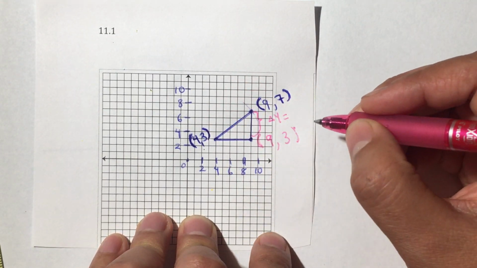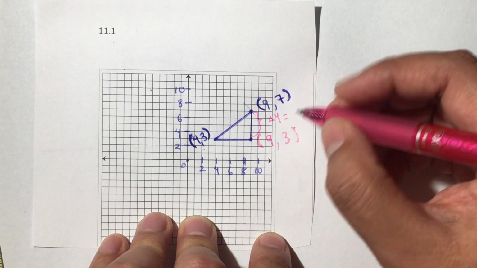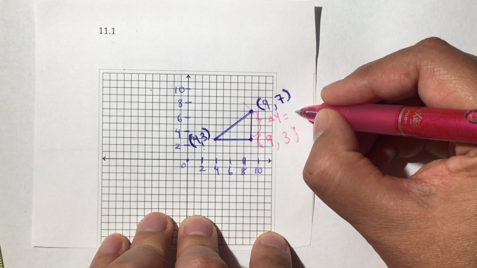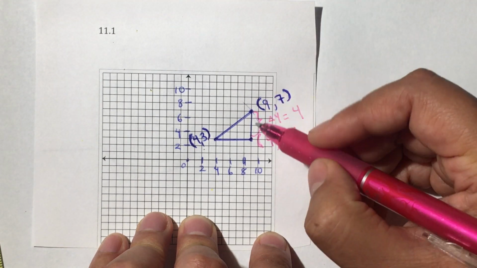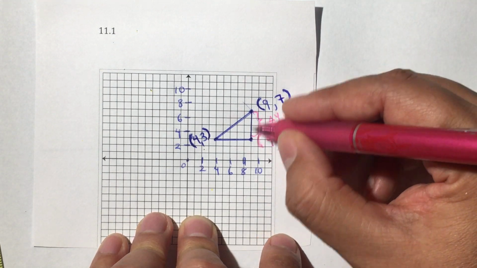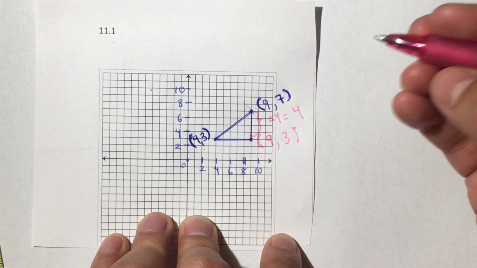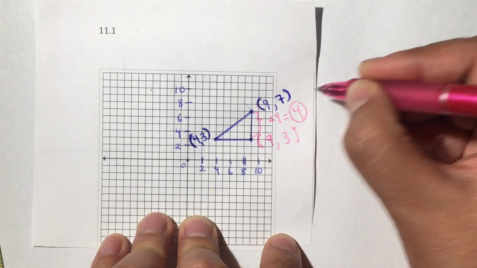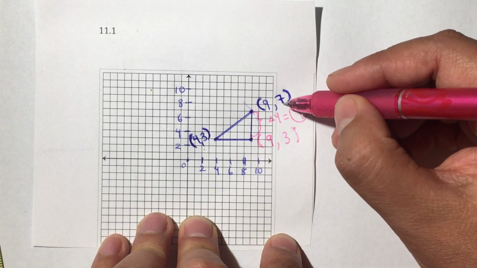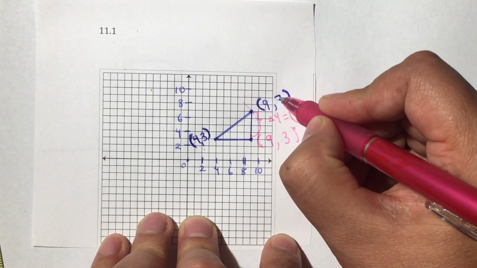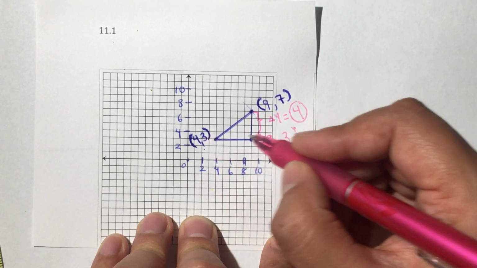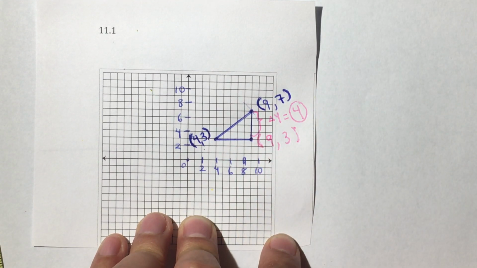So 7 minus 3 will give you 4. Again, we can count them in here, but if we didn't have those squares, we would not be able to do that. So that's the distance, found by subtracting 7 minus 3, because this point will always have the same Y.